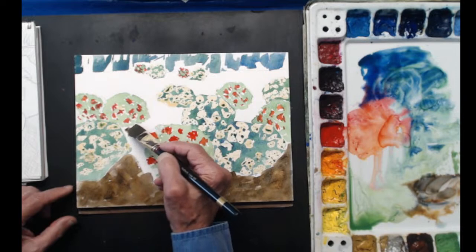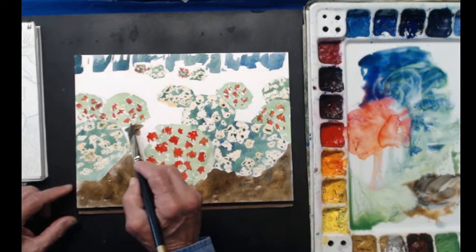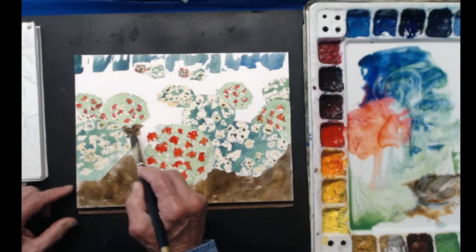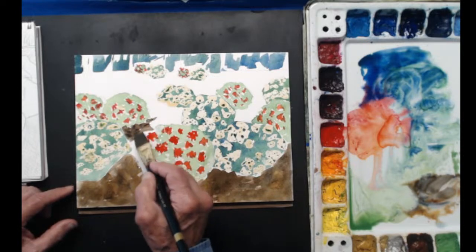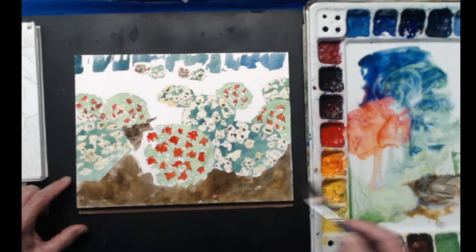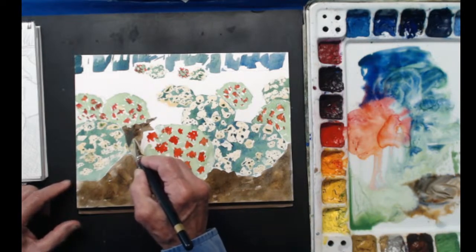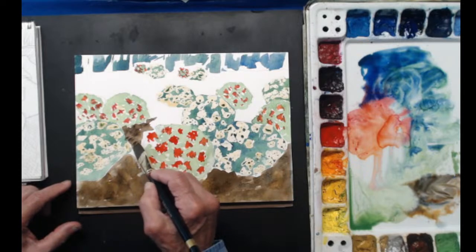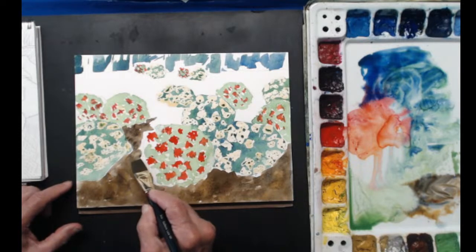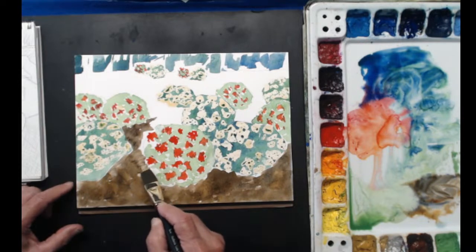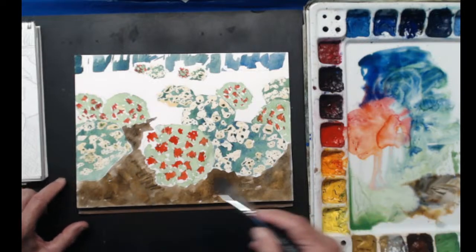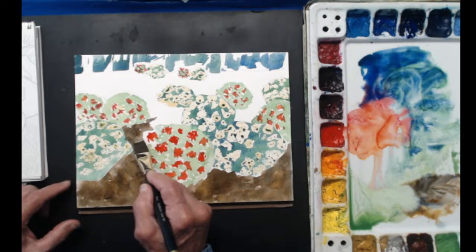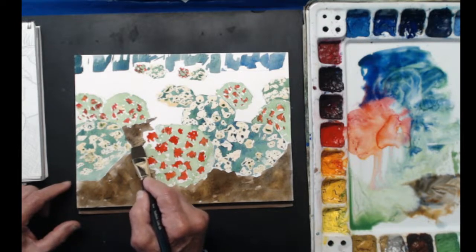I made a decision to use the masking fluid so it'd be easier to paint around the white color, using the white paper as the white flower, and then deciding to paint the other section with positive strokes, the green and the red and so forth. Those decisions were planned ahead before I started. I knew exactly what approach I was going to use, and I had my colors already decided.